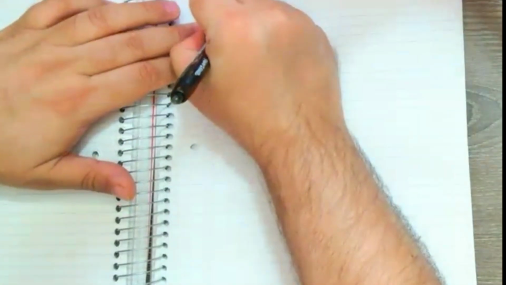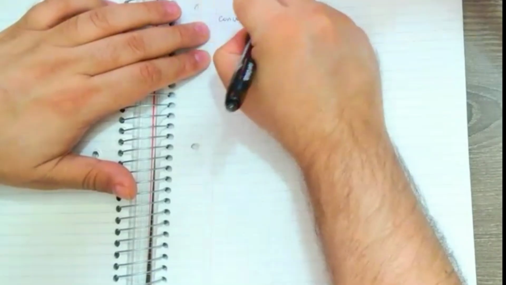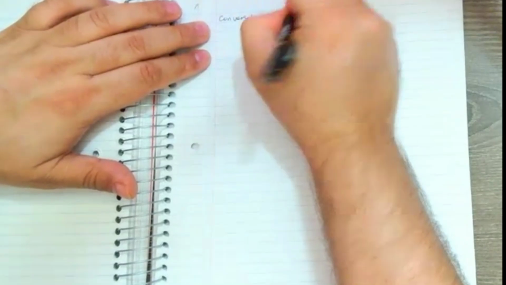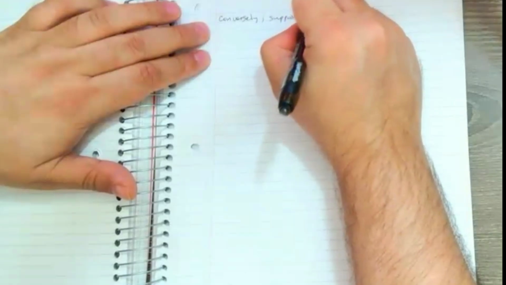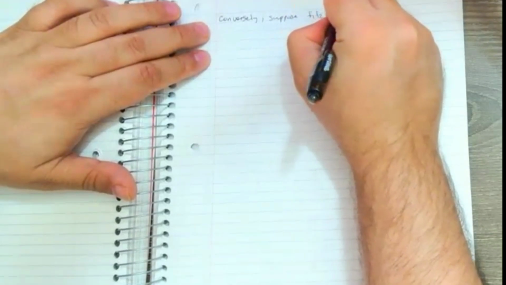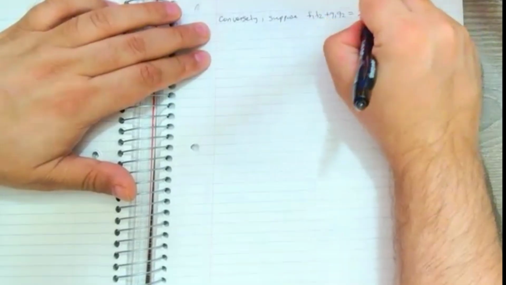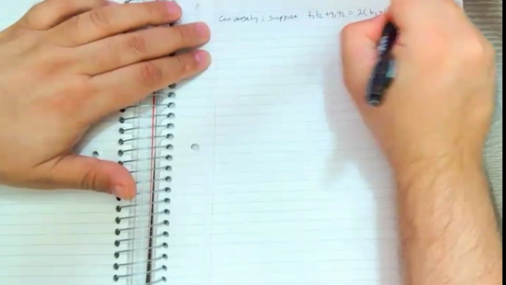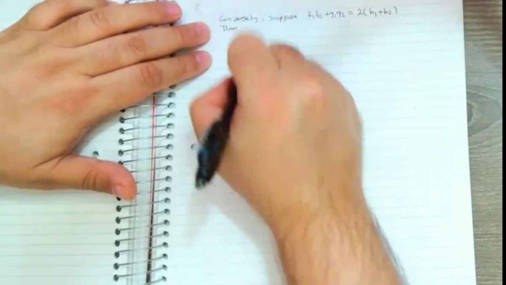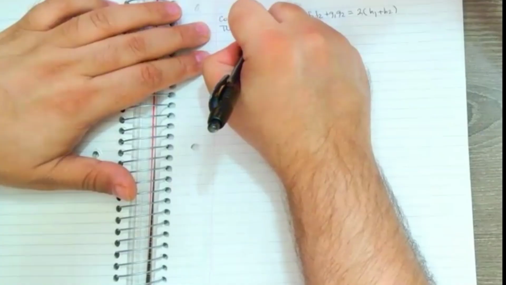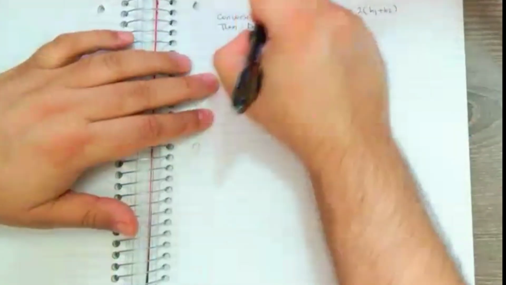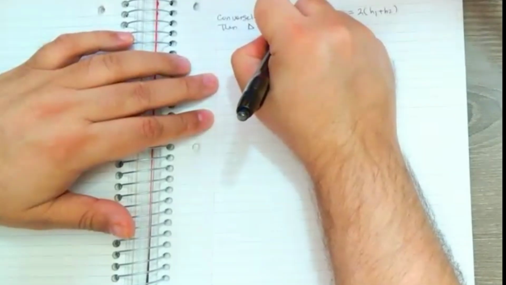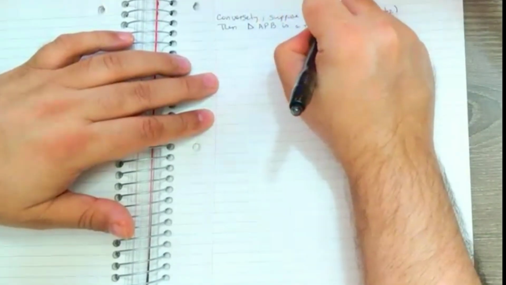So conversely, suppose that this equation holds, that F1 times F2 plus G1 times G2 is twice the sum H1 plus H2. Then we have the triangle APB is a right triangle.